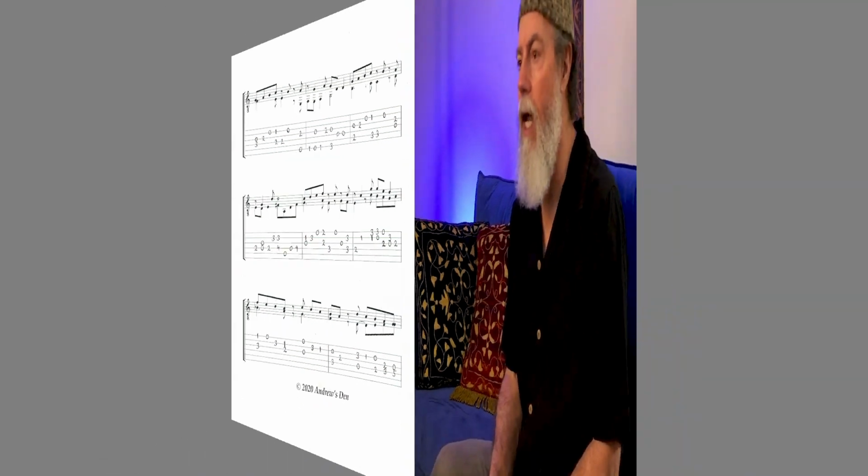Now, let's go to our friends again, and they'll play it together so you can hear the interplay of the two parts as they're shown here in standard notation and tab.